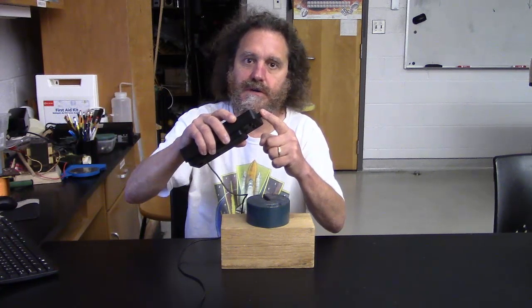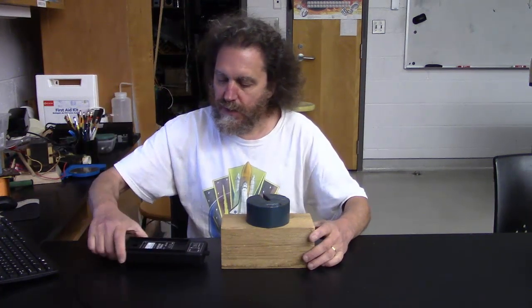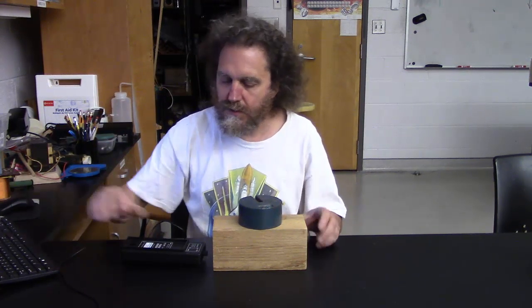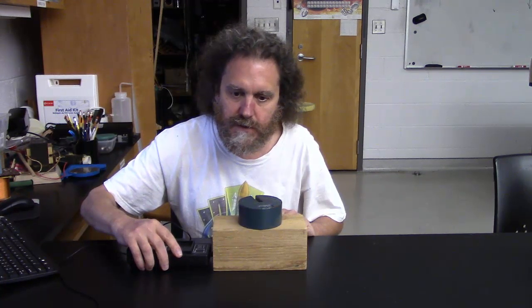As I push in here, the computer measures the amount of force with which I'm pushing. And as I start the measurement, I'm going to push on this a little bit, and push a little harder and harder and harder, and all of a sudden it breaks free, and then I can move it at a constant speed.